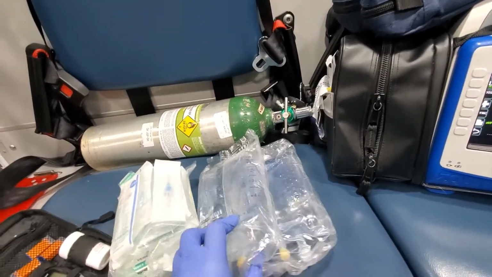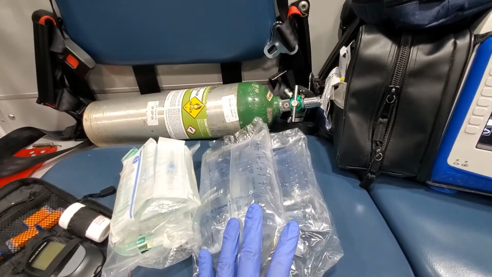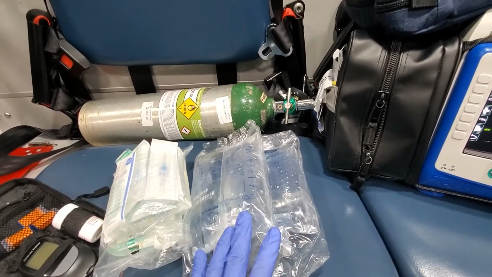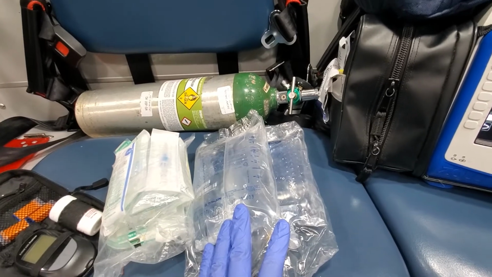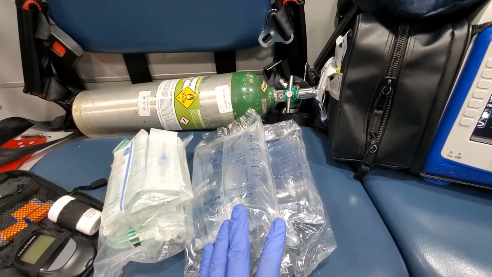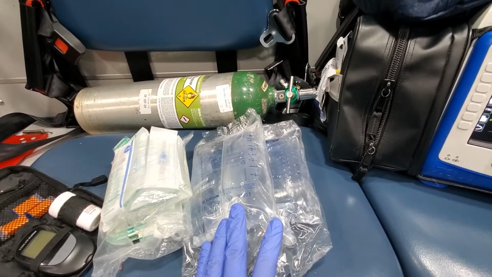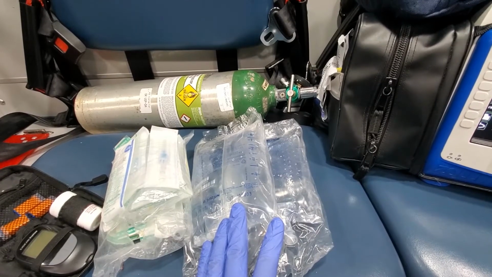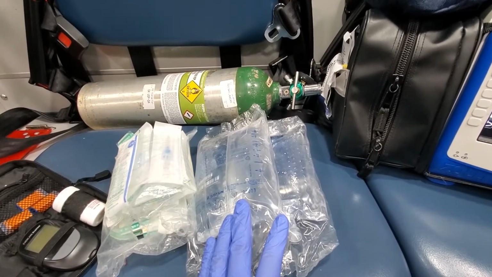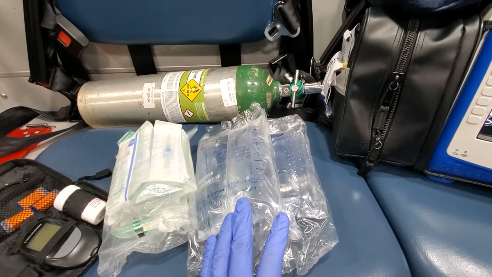Give them some fluid, up to 1 liter on standing order. For pediatrics, on standing order you have 20 mLs per kilogram, and with online medical control, the option of a repeat dose of 10 mLs per kilogram.